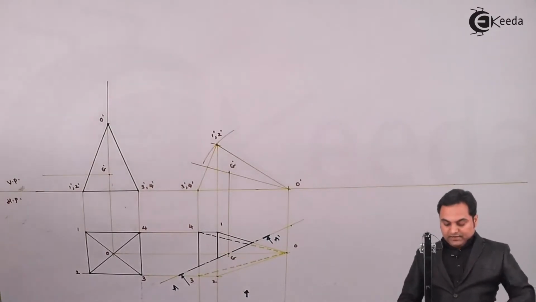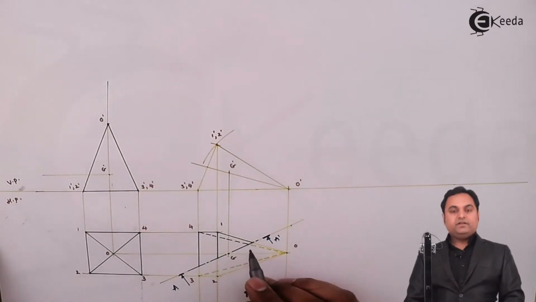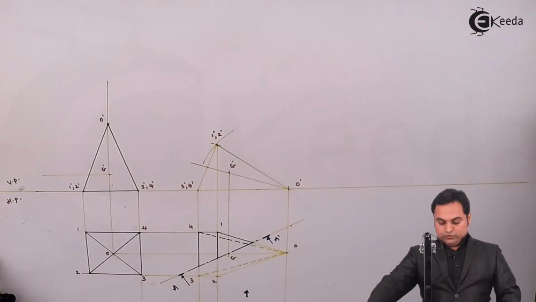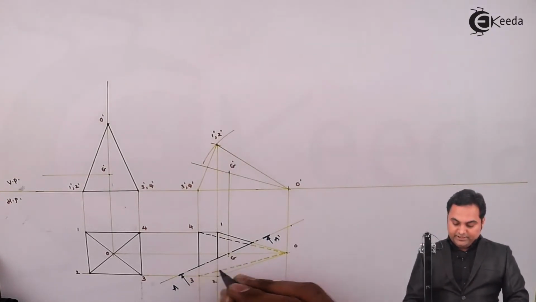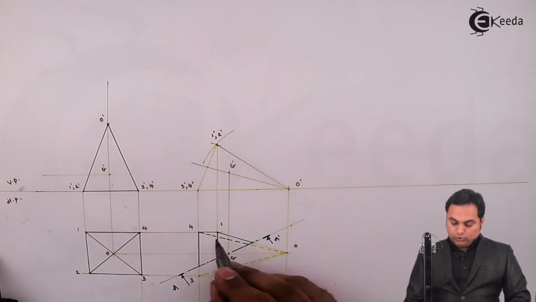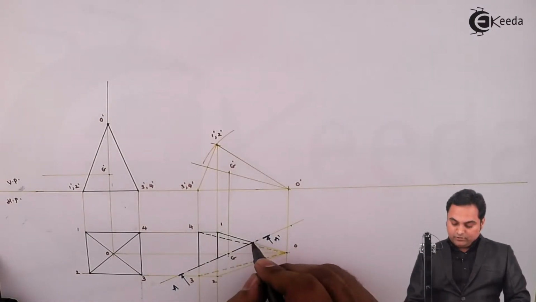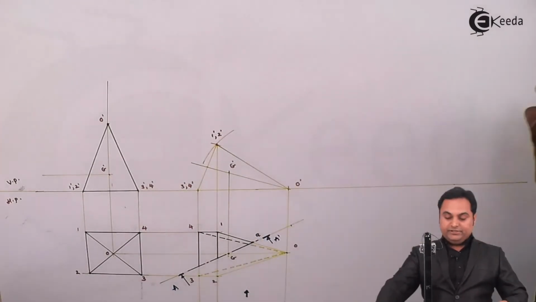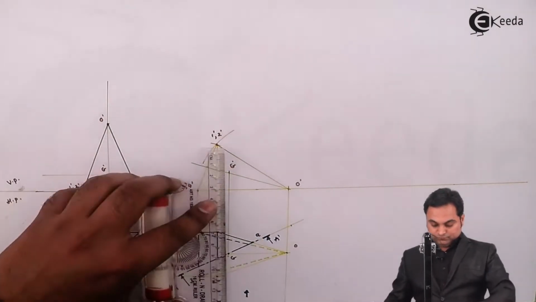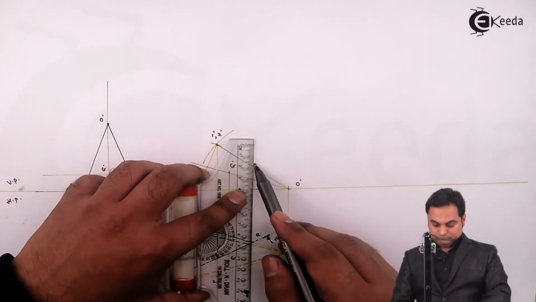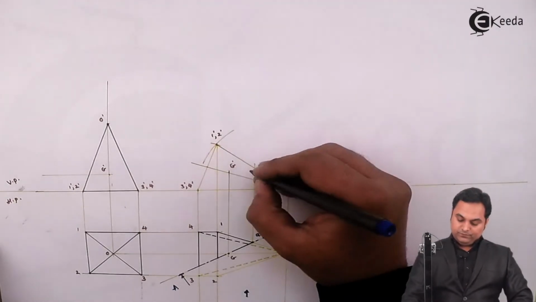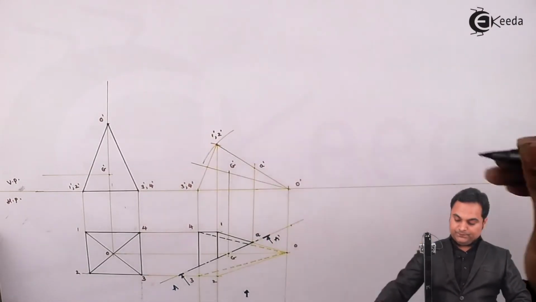Next, I have to locate the points where the cutting plane is in contact with the pyramid in the top view. So here, where it is cutting O to 1, that is the slant edge, I'll call that point A. This is A, and I'll project it into the front view now. Projecting point A, in the front view this will be point A dash.